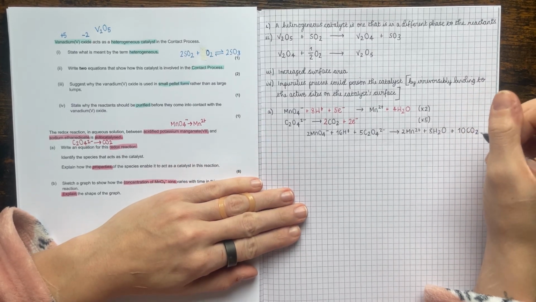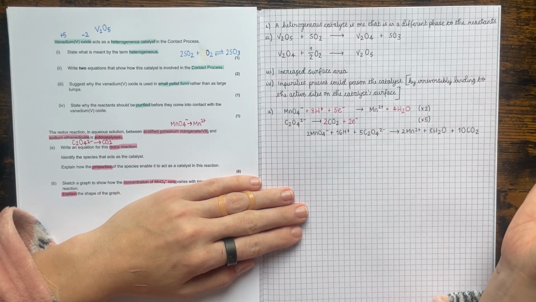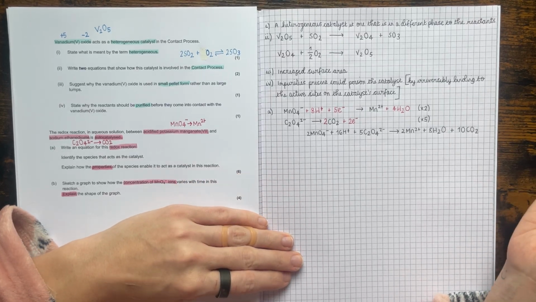So that's your redox equation. Now, some people may just rote learn that. Personally, I don't think that's a good use of your memory, but I'll leave that up to you.